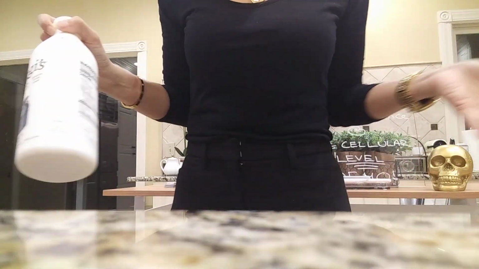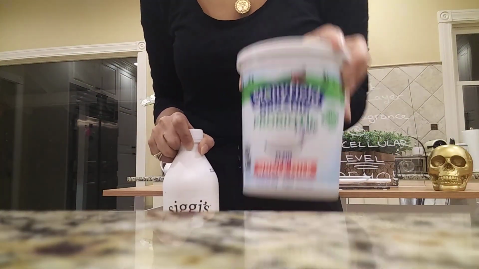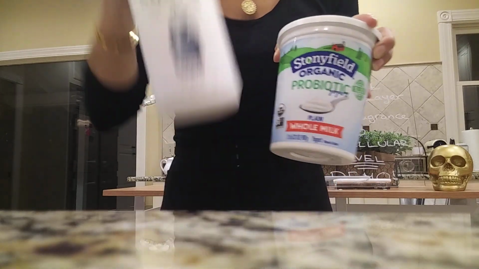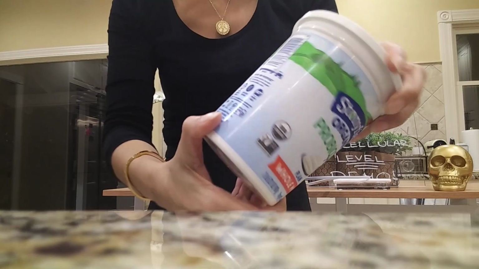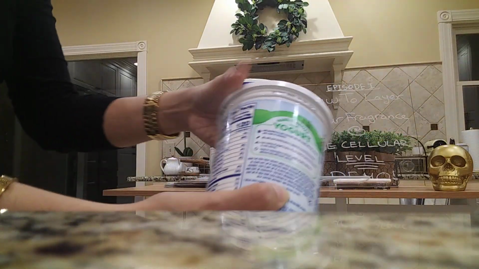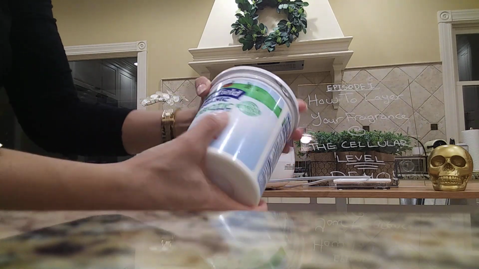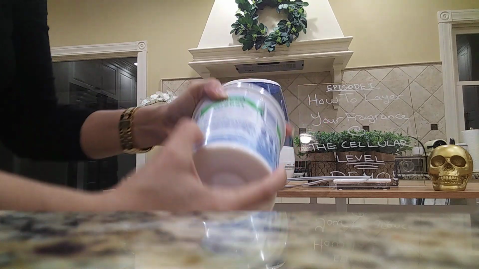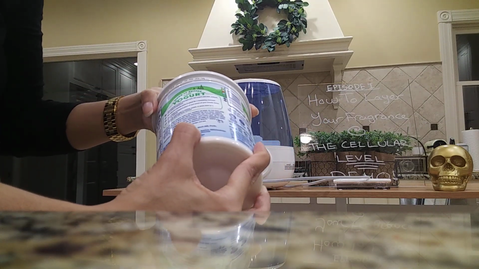And again, if you can't afford Siggy's, doesn't really matter. It's okay. Just get plain whole yogurt with probiotics. And even if you can't find one that says probiotics, or it's sold out, not a problem. So what I need you to do is look in the back of the yogurt. Oh, here we go. So just read that it says cultured, pasteurized, organic, whole milk.